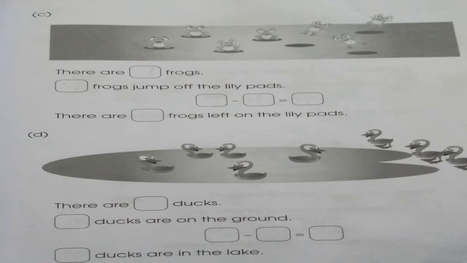Okay. Dash frogs jump off the lily pads. How many frogs are jumping? One, two, three. Yes, write three here. Okay, total frogs are seven. Three were jumping. So how many frogs are sitting on the lily pads? One, two, three, four. Yes, four are left. You're right.